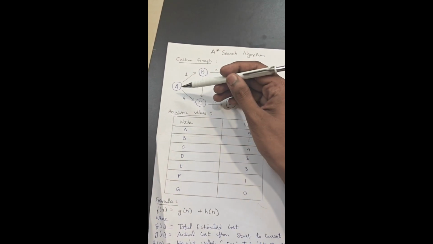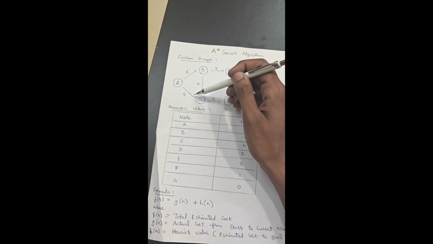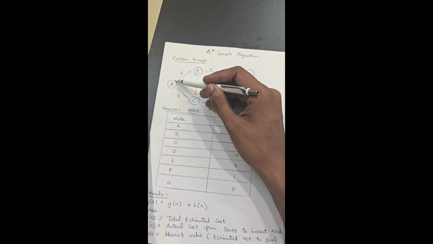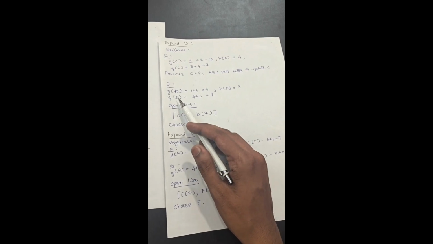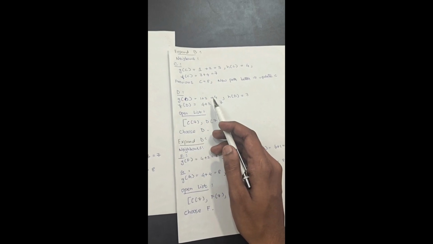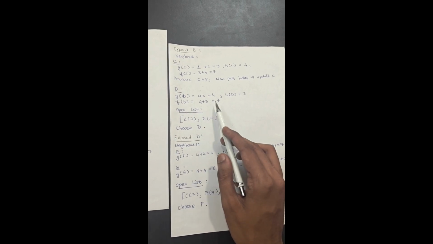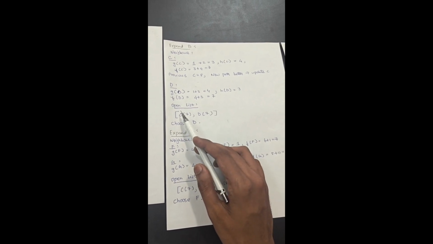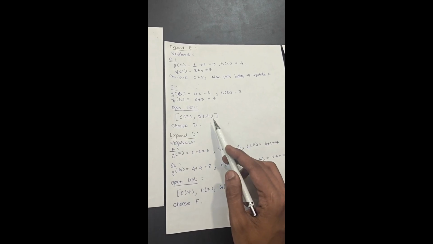This is because at the start we looked at the cost of C from A directly, which had a higher value. But if we consider this path A to B and B to C, this has a much shorter path. So we are updating C equal to 7. And next at the neighbor D, the total cost from the start node to D is 4, and the heuristic value of D is 3. So the total estimated cost will be 7. And in the open list, we will add the C of 7 and D of 7.